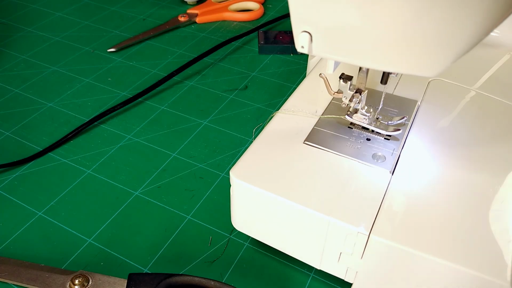Okay, I think I'm using a top stitching needle. I think that's what I was doing last time on the machine. I could be wrong, but I will find out at some point.